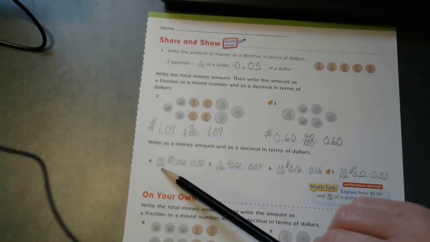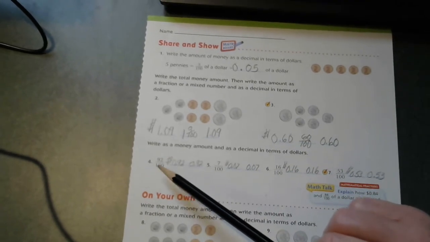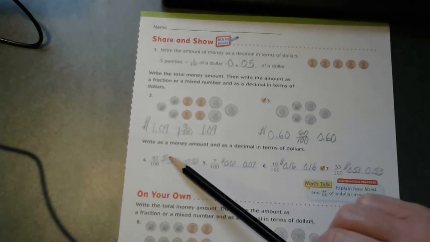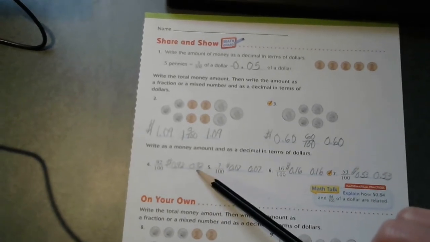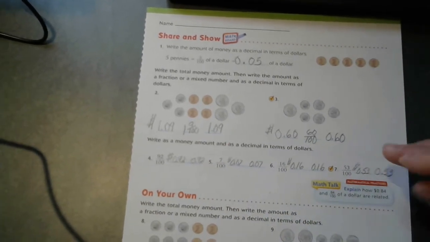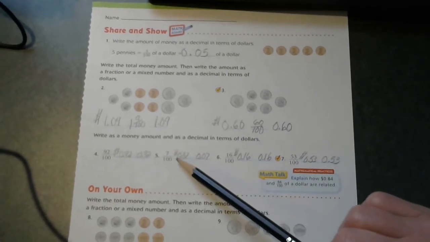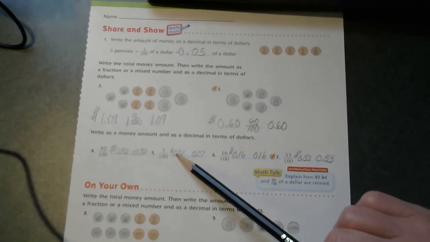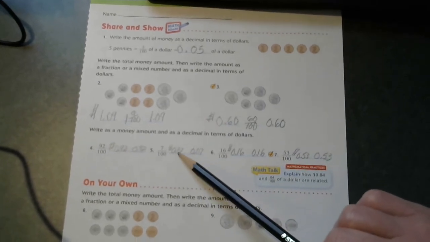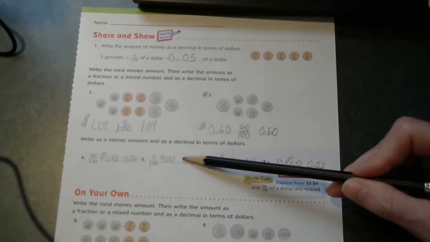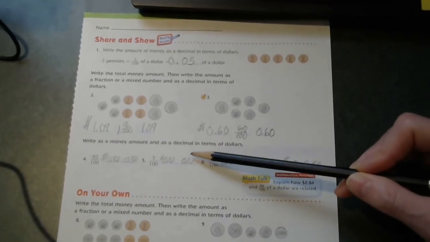Numbers 4 through 7 say write as a money amount and as a decimal in terms of dollars. It gives it to me in my fraction. 92 over 100 is 92 cents, or $0.92. As a decimal, it's 0.92. 7 over 100 is 7 cents, and I write that with a 0 in the ones place, a 0 in the tenths place, and a 7 in the hundredths place. As a decimal, it's 0.07.